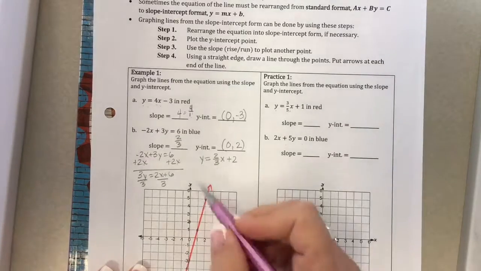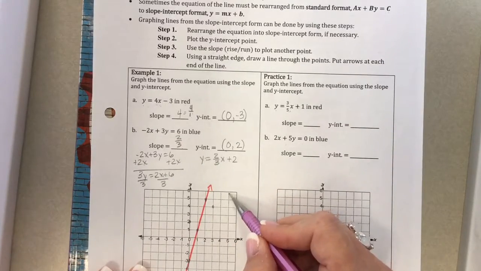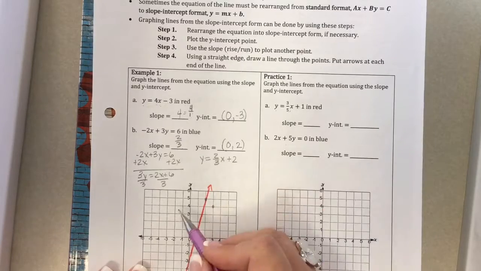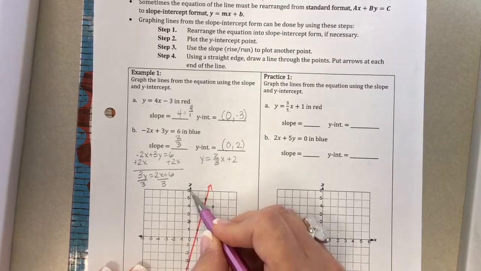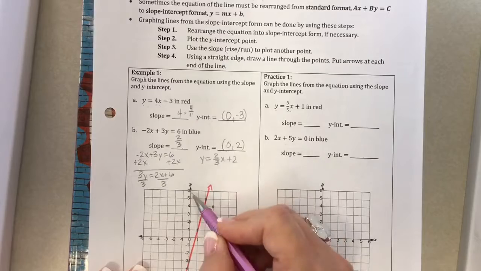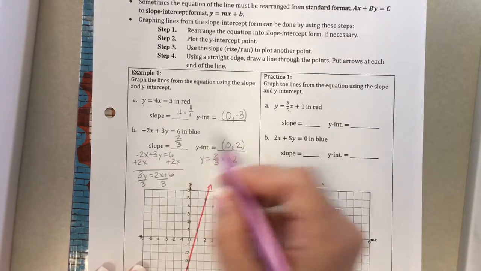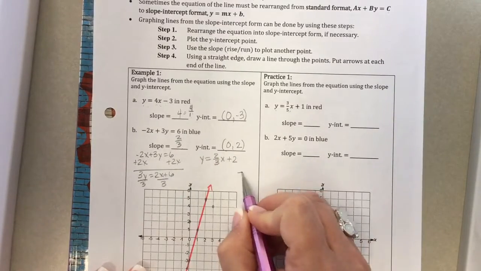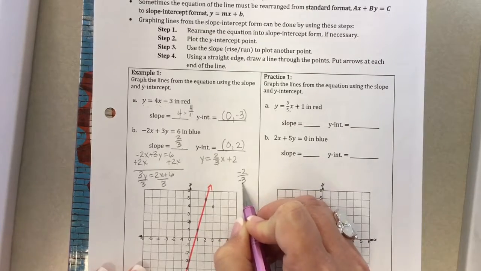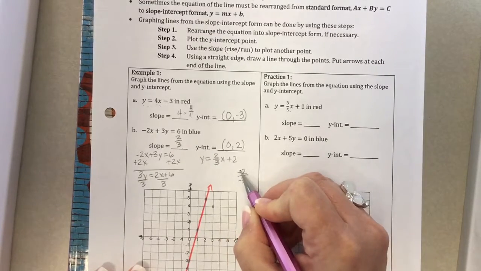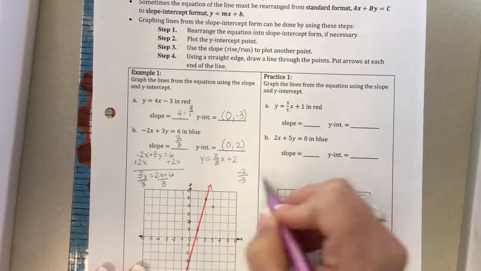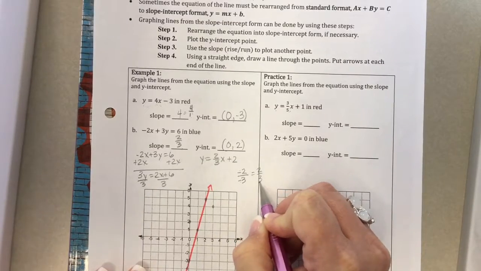All right. Now, what if I was at the very edge of the graph at my first intercept? Maybe it was way up here, and I didn't want to go off the graph. So if that were the case, positive 2/3 is the same thing as -2 over -3, because a negative divided by a negative is a positive. This is equal to positive 2/3.